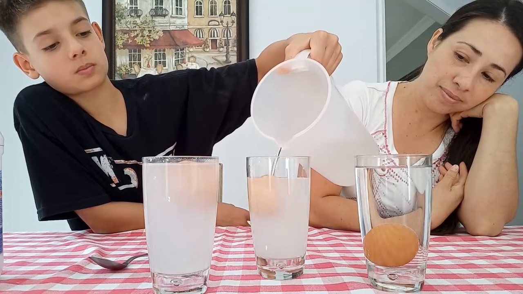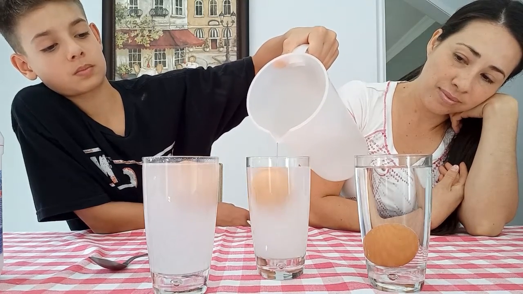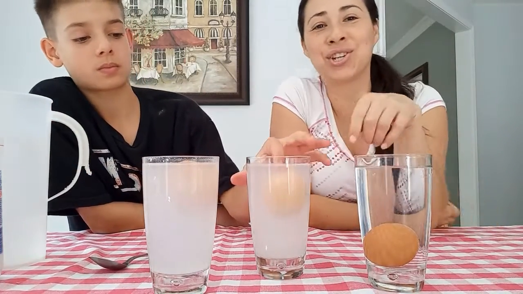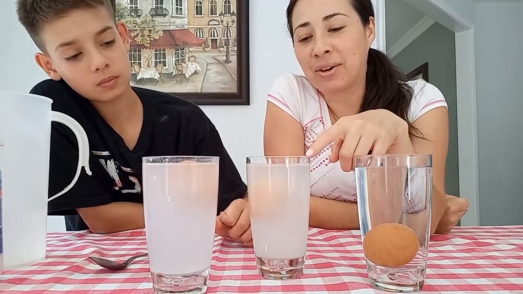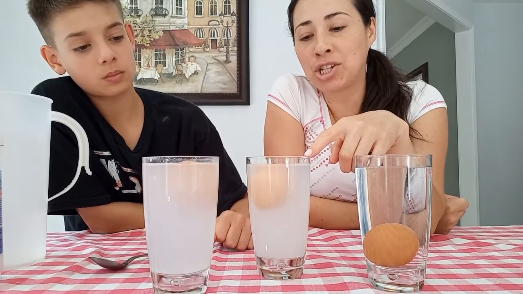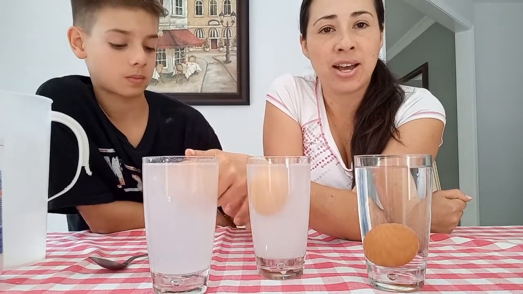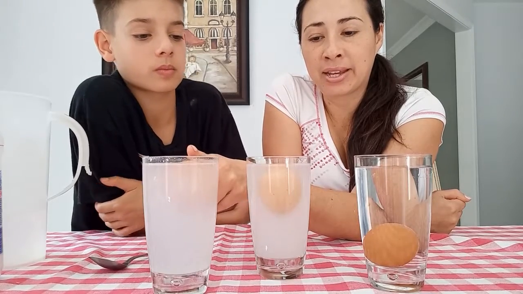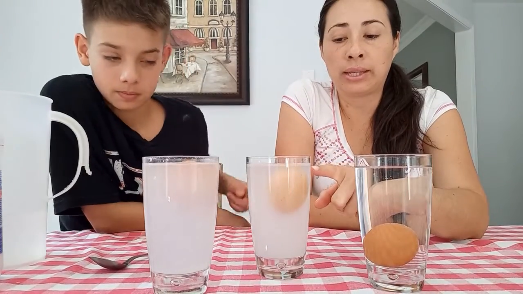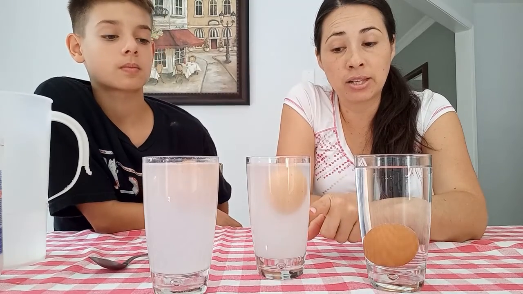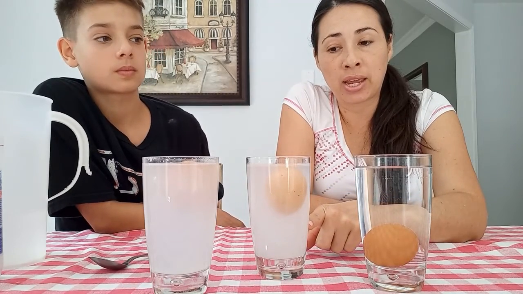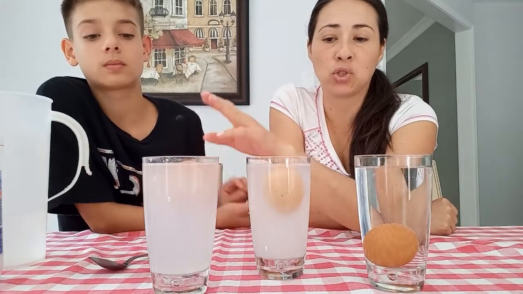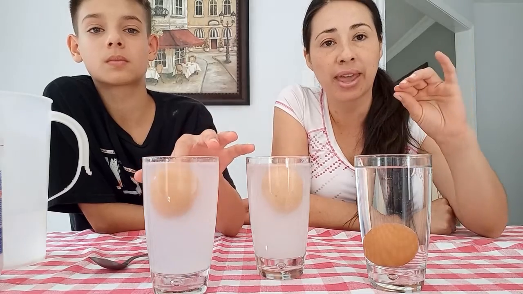Slowly. It did continue to float all the way up. I think we added almost as much salt as we had in our first cup here. And what I wanted to try is to decrease the amount of salt in the water, so that it will be less dense, not as dense as the first cup here. So trying to see if we could balance the egg in the middle.